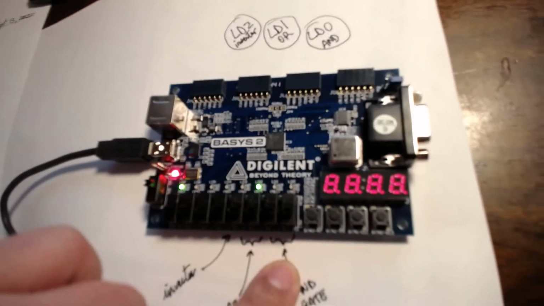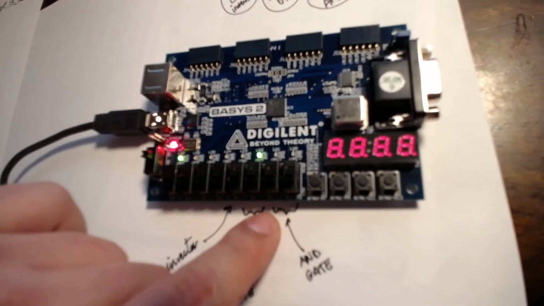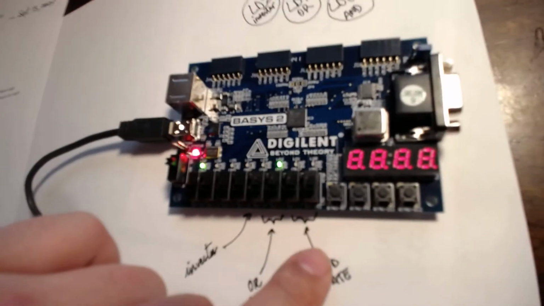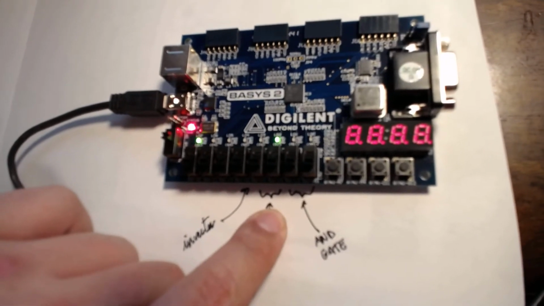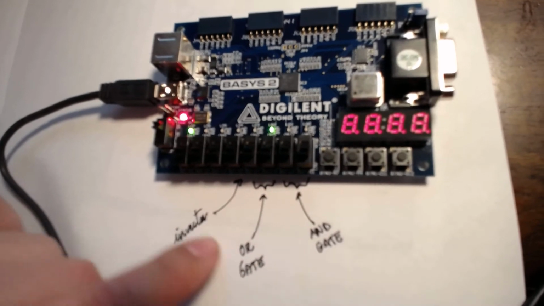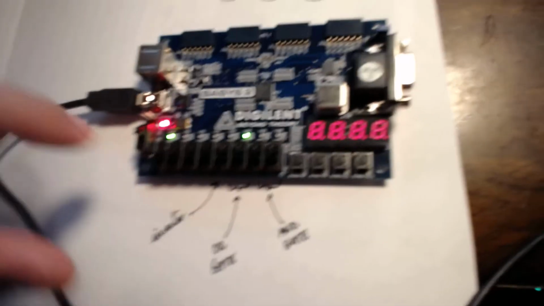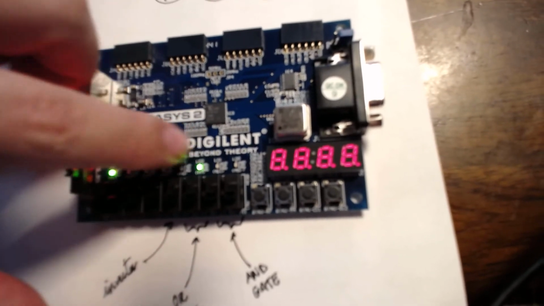Now I'm gonna explain the chip. I got my switches, switch 0, 1, 2, 3, and 4. Switch 0 and 1 are for the AND gate. Switch 2 and 3 are for the OR gate, and switch 4 is for the inverter. Here are the LED lights: LED 0, LED 1, LED 2.